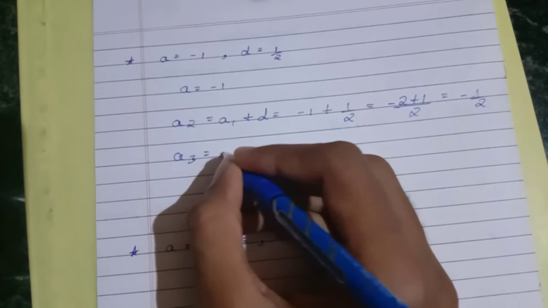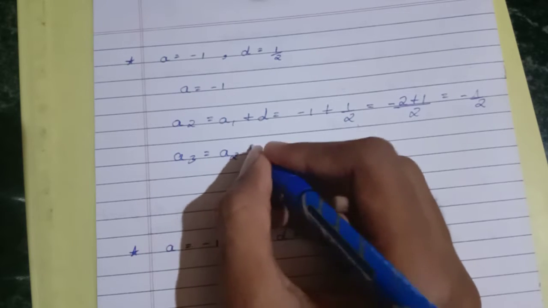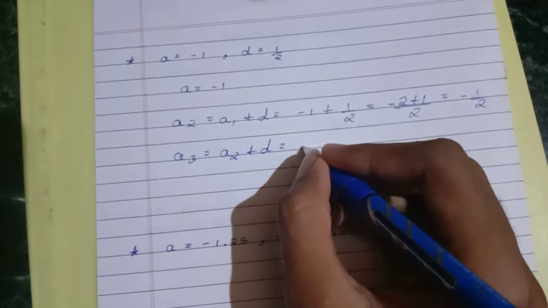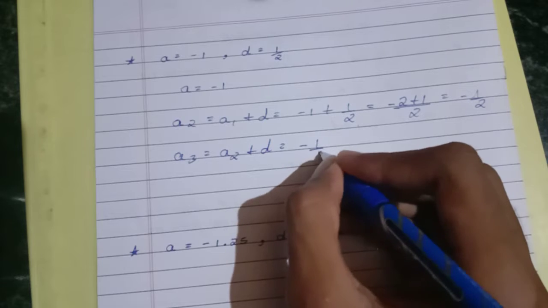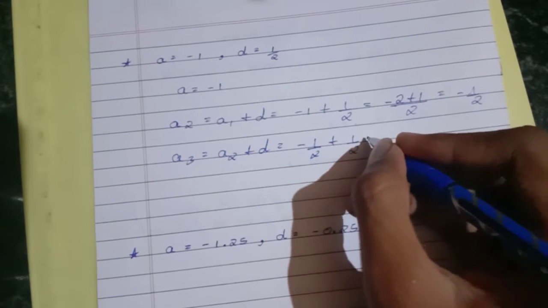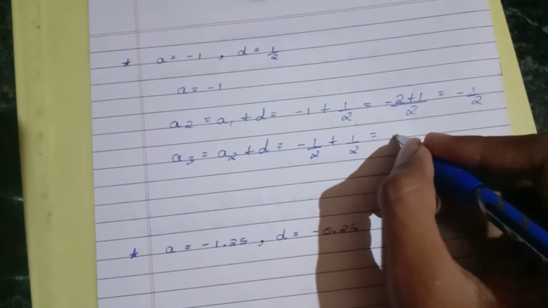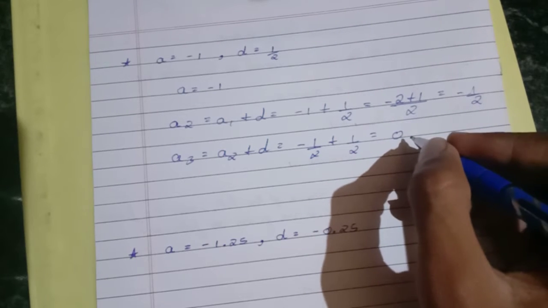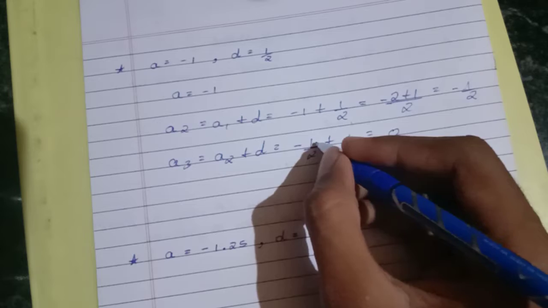A3 is equal to A2 plus D is equal to minus 1 by 2 plus 1 by 2 is equal to 0. Minus and plus will be scratched.